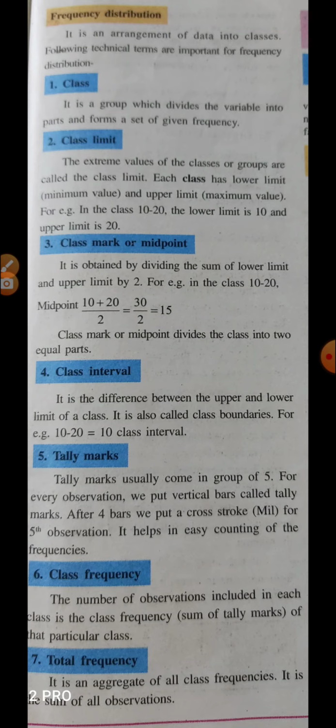Next concept, total frequency. It is an aggregate of all class frequencies. It is the sum of all observations, that is N, the number of observations.